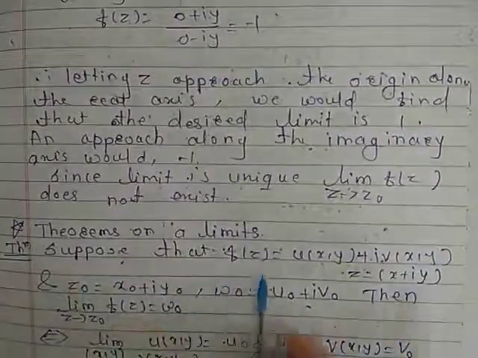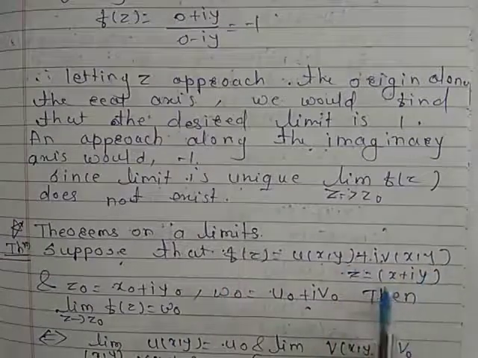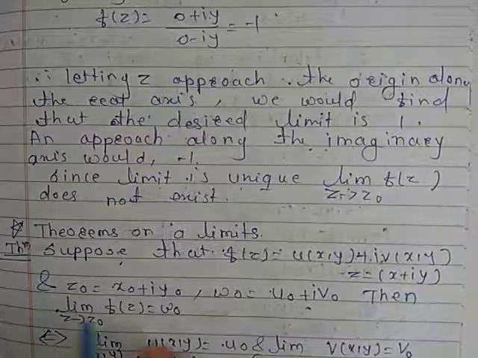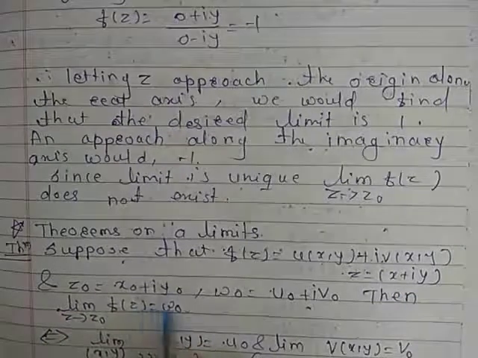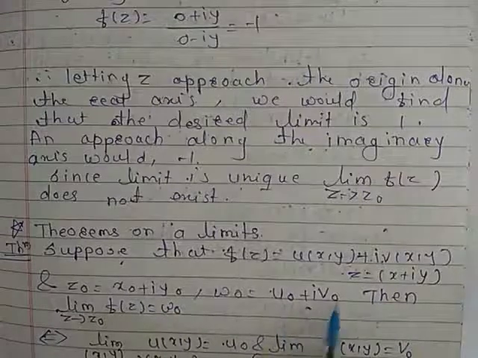Suppose that f of z equals u of (x, y) plus i into v of (x, y), where z equals x plus iy, and z0 equals x0 plus iy0, omega 0 equals u0 plus iv0.